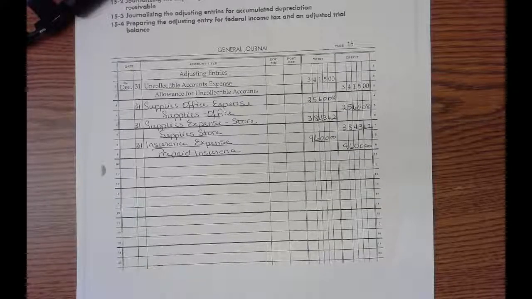We're now on 15.2 and we have to journalize the adjusting entries for merchandise inventory and for interest receivable. So starting with merchandise inventory, in the book on page 449, it says, from a physical count of merchandise inventory, the December 31st balance is determined to be $96,471.25. So it says journalize the adjusting entry for merchandise inventory.